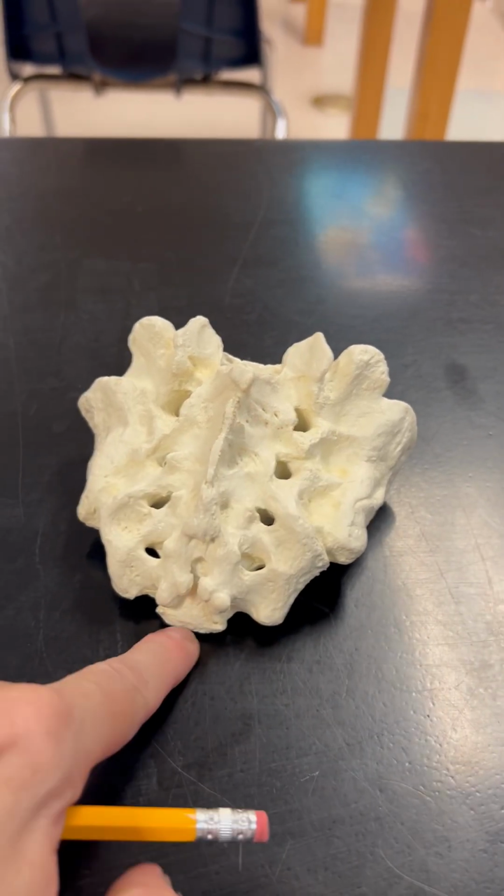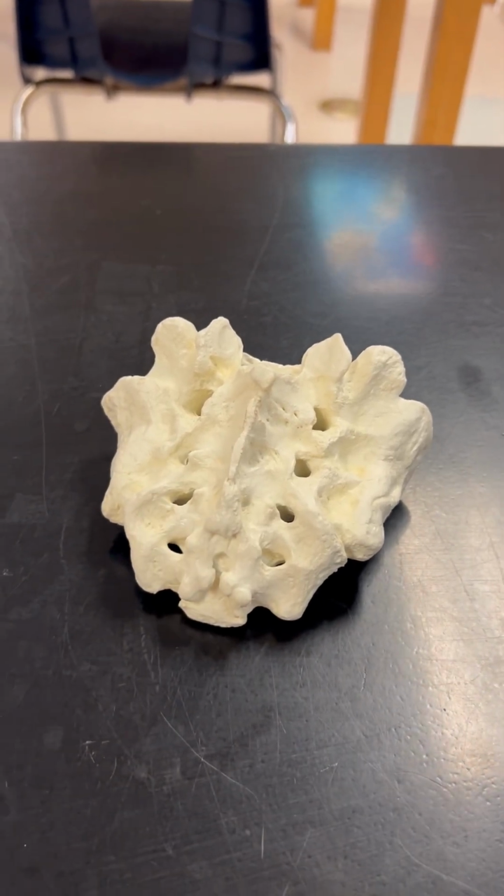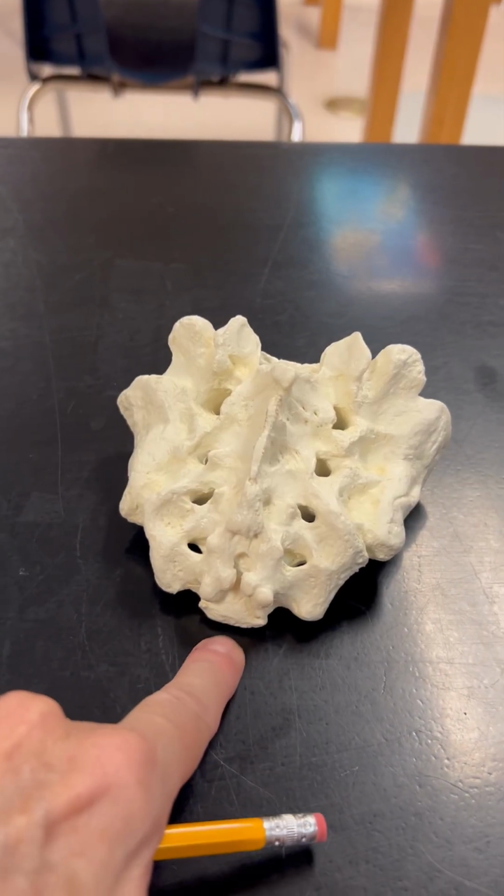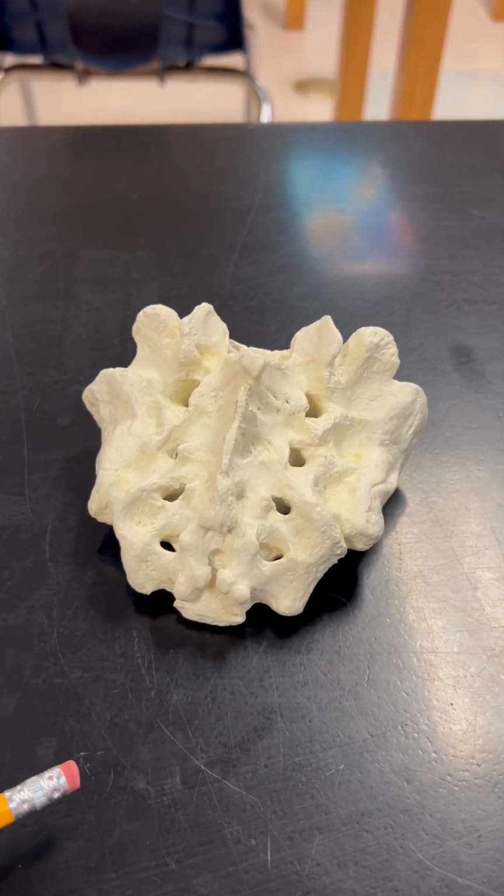And then, of course, what's missing is the coccyx. So if you get that card, you're just going to say it would be right here. Or you can point to it on the full skeleton. And that's it.